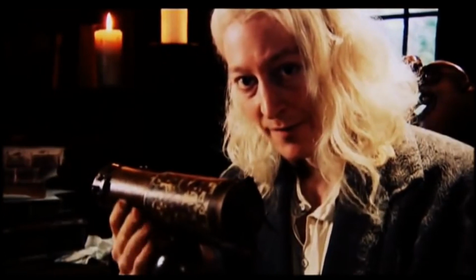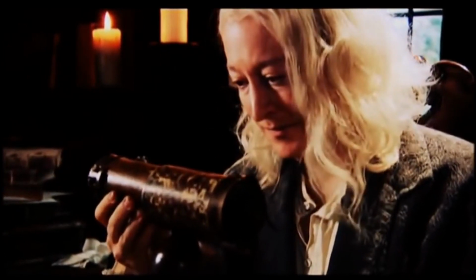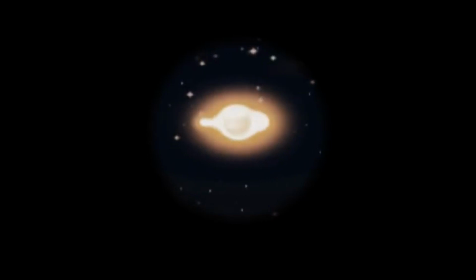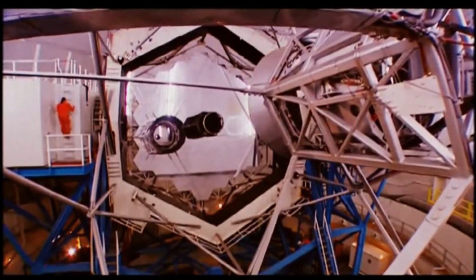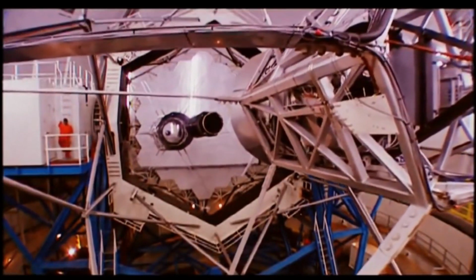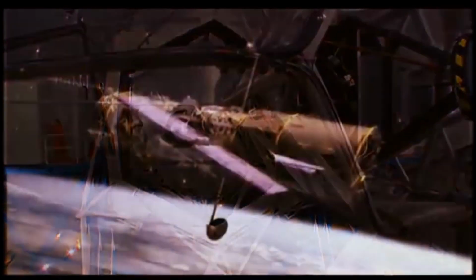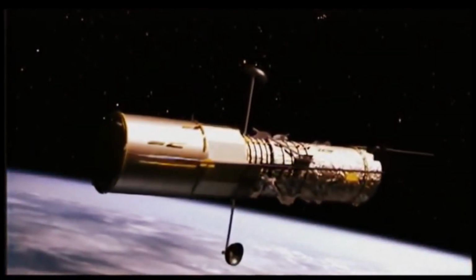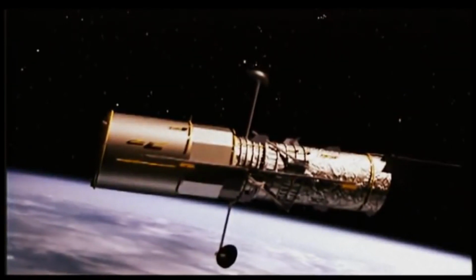"I've seen with it Jupiter, distinctly round, and his satellites." It was an instrument that has left its impact on astronomy ever since. Our huge telescopes of today are built on this model. They're gigantic versions of this tiny little thing. These are the telescopes that sit on the top of the great mountain peaks. These are the telescopes that we launch into space to peer into the deepest parts of the visible universe.